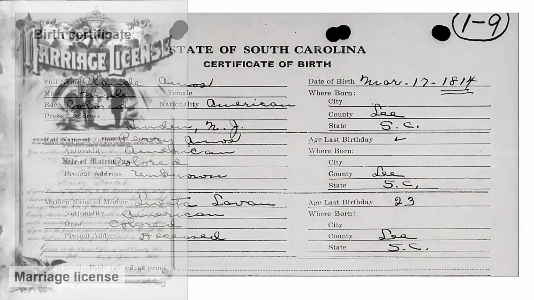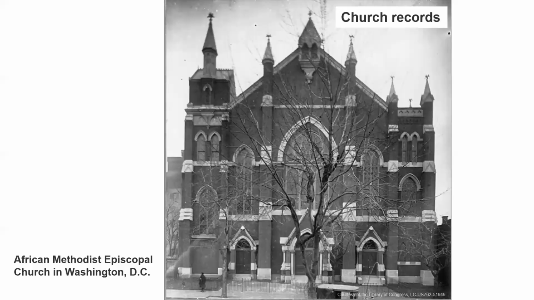Birth, marriage, and death certificates can also be found in family collections. They contain helpful and important information for genealogy research because they include dates and places for vital events and list relationships of family members. Families also kept copies of church records, such as certificates for christenings or communions.